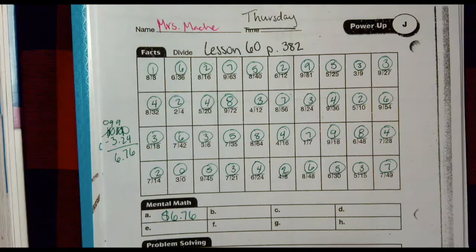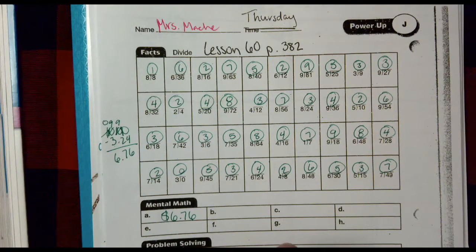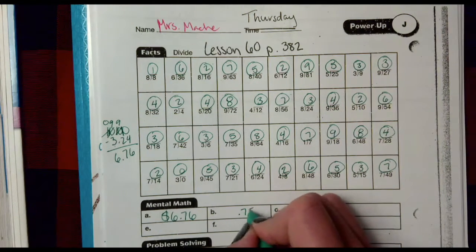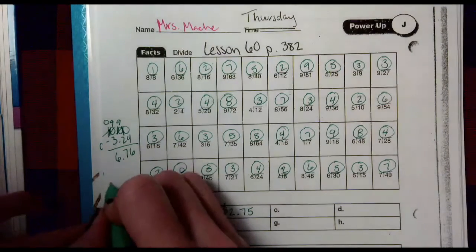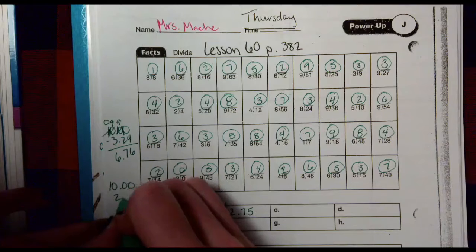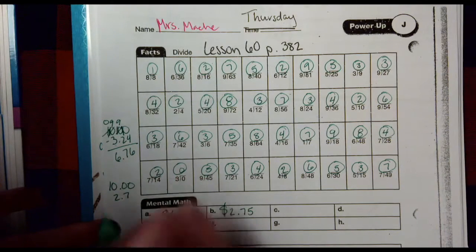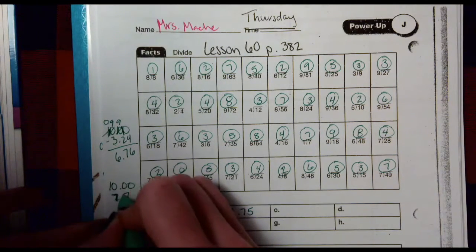B says Jane purchased a book that cost $7.25. She paid with a $10 bill. How much change did she receive? $7.25, well, plus 75 cents would get you to $8, and then plus $2 more would get you to $10. If you do the math on that, you're going to get the same thing.